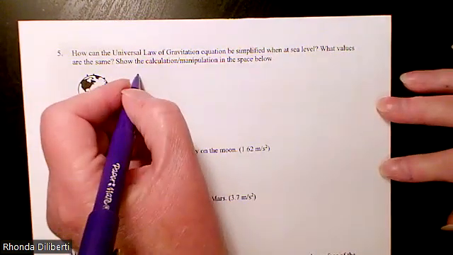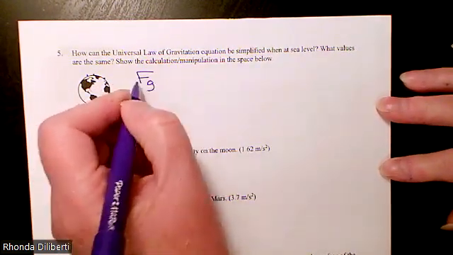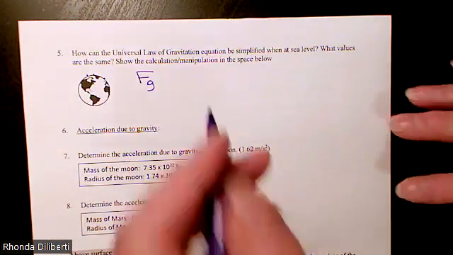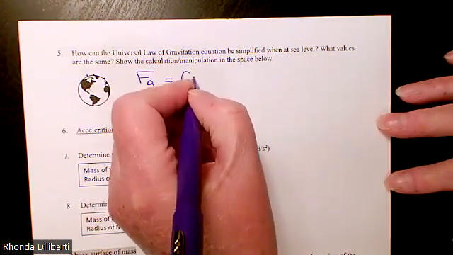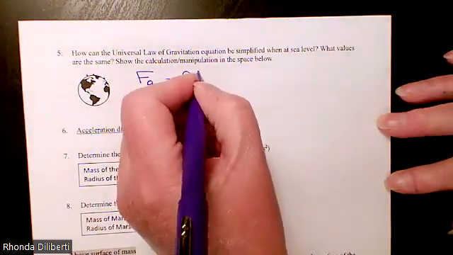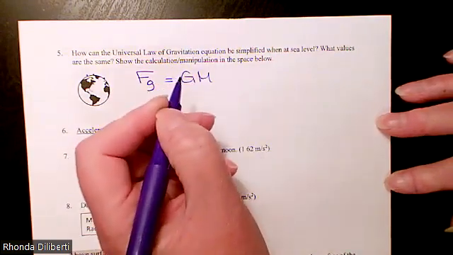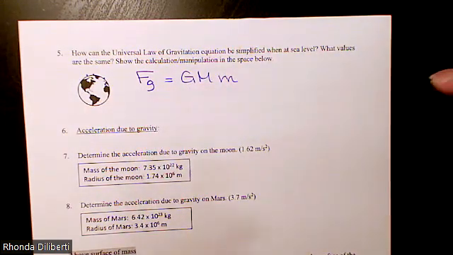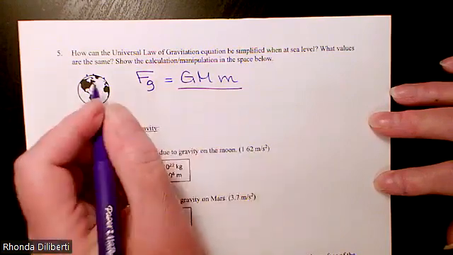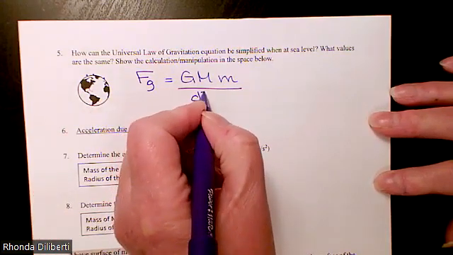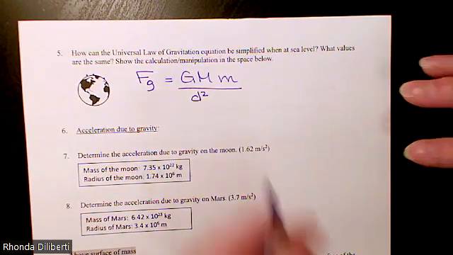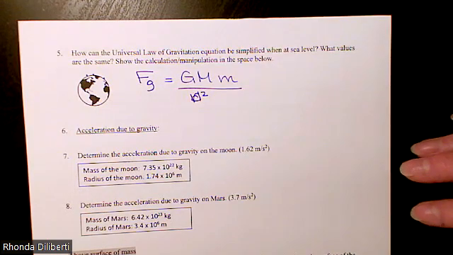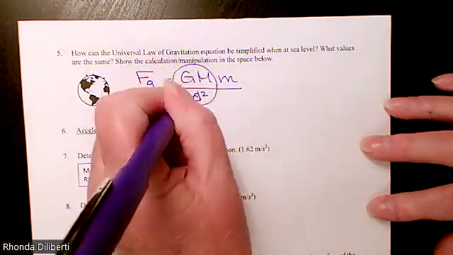Okay, so Newton was thinking, if I'm going to calculate the gravitational force of attraction between each of these individual objects and the Earth, well, the G number is going to be the same. The mass of the Earth is going to be the same. The M of the object is going to be different, but then the radius of the Earth is going to be the same. So the distance is going to be the same. And that distance is going to be the radius. So I'm going to change that to an R. Kind of messy there.